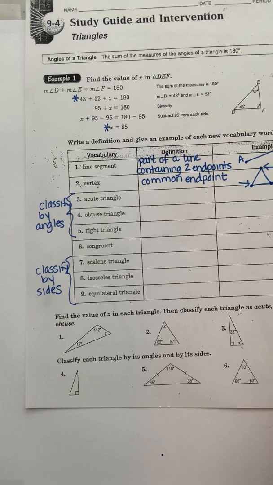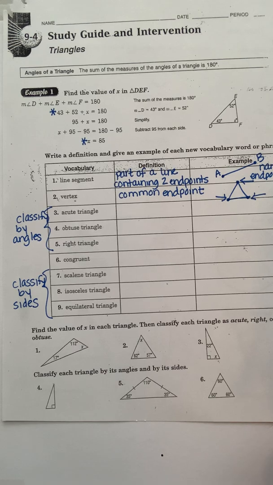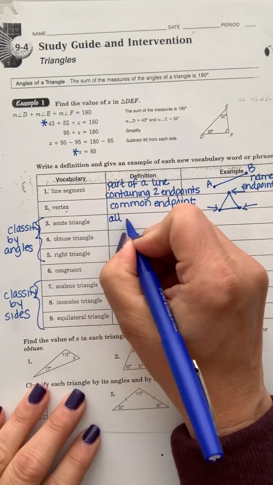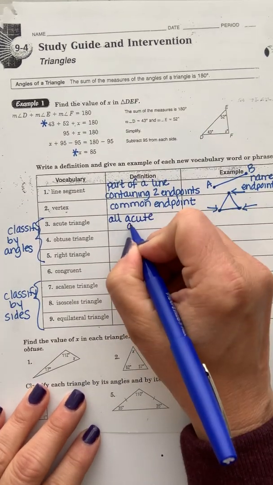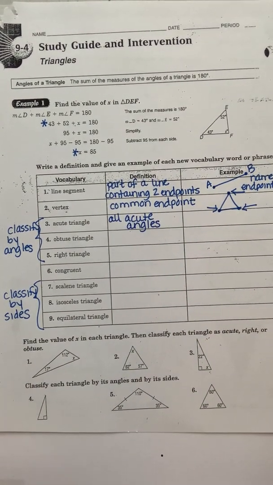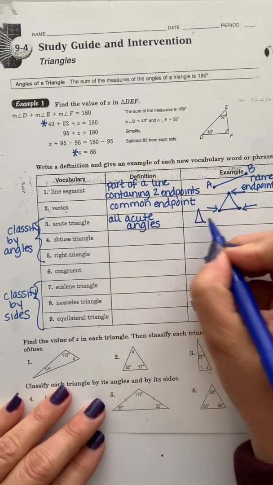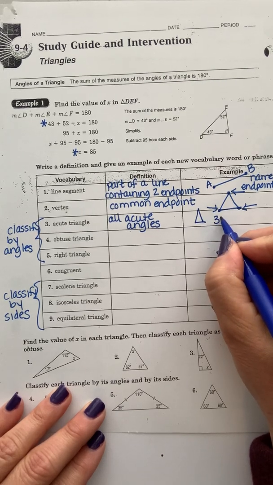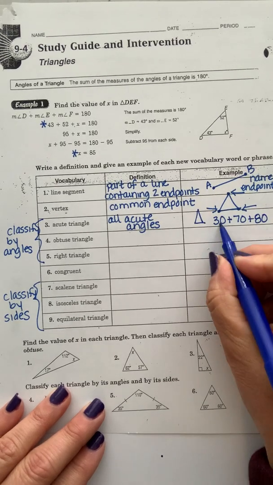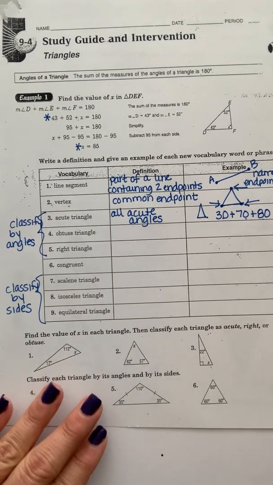And so we're going to do them both at the same time. I don't know if in the past you've done them both at the same time or one at a time, but that's how we'll do those. So classifying by the angles. An acute triangle has to have all acute angles. Now we skipped angles. Acute angles we know are angles that are less than 90 degrees. So it's sometimes hard for me to draw these, but we'll just assume that this one is all acute and it's 30, 70, and 80 degrees. Notice all less than 90 degrees adding up to 180. That would make it acute.